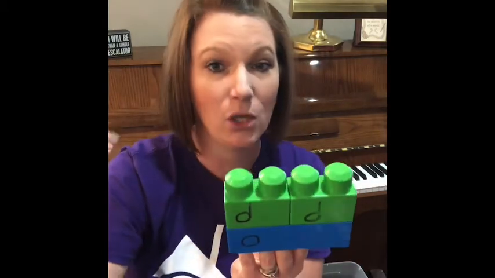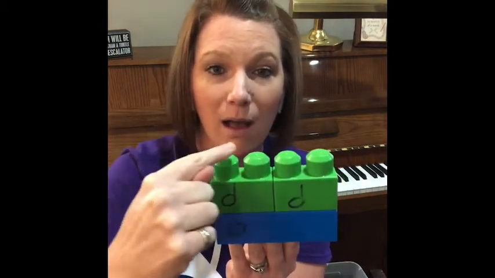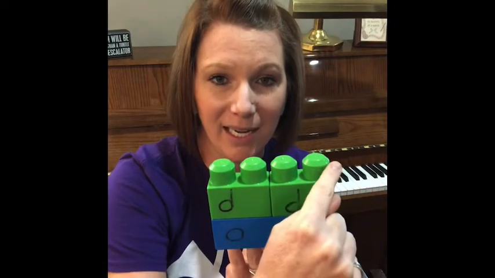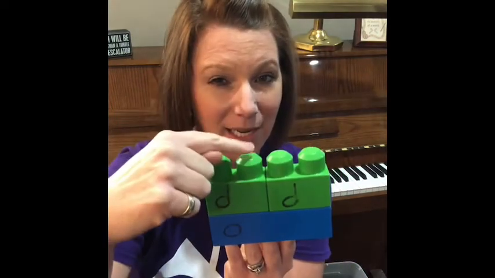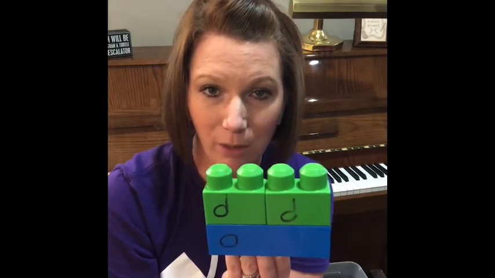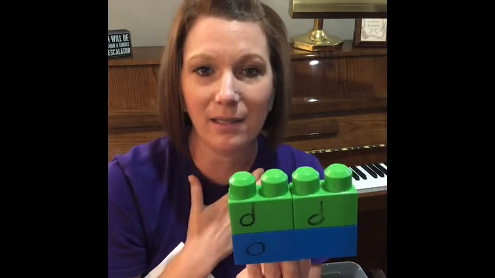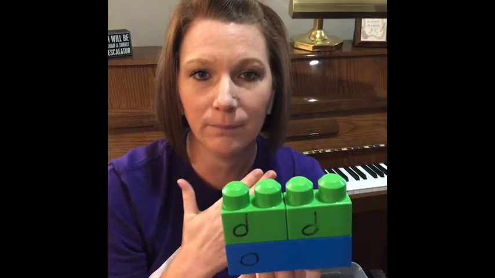So it sounds like this. 1, 3. So I'm thinking in my head the number 2, and then the number 4. That's how we count 2 half notes together. 1, 3, and my steady beat keeps going.